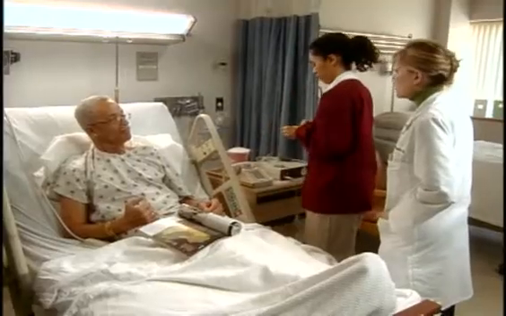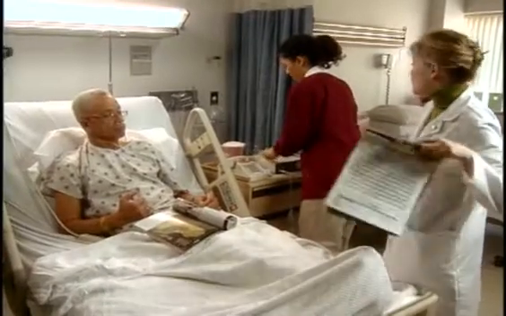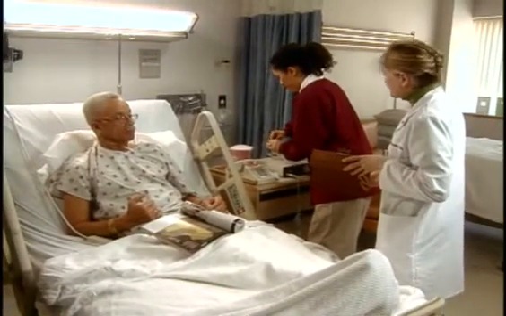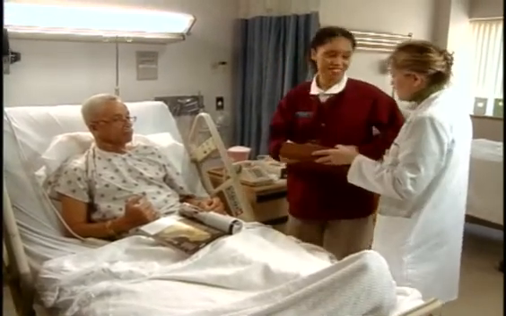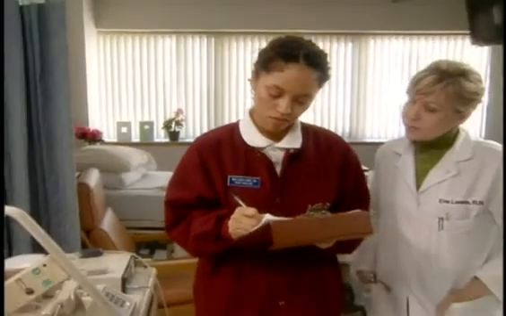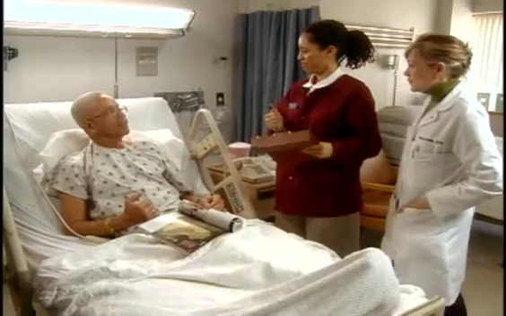Oh, that's good. Any non-disposable sensors should be cleaned, and don't forget to document the oxygen saturation reading in the patient's record. Thank you. Will do. All right, Mr. Howard. You're all set. Thanks a lot. Okay.